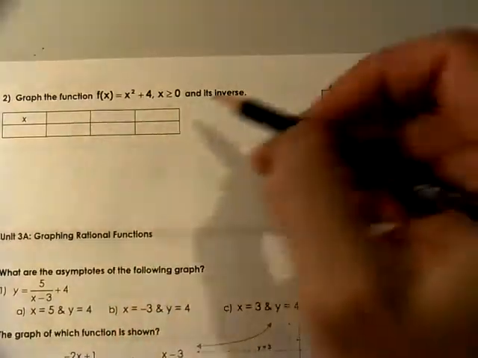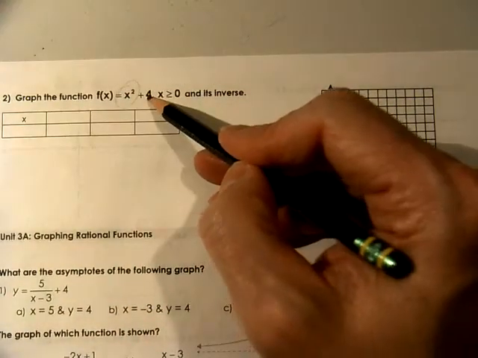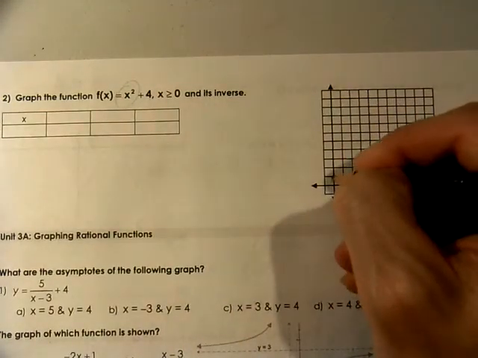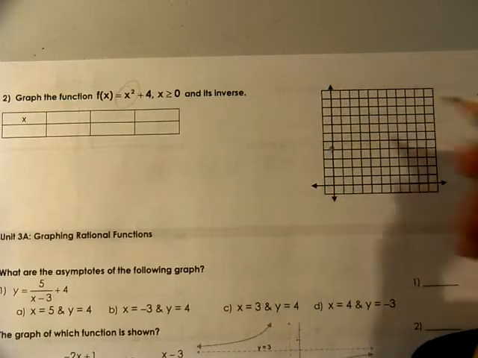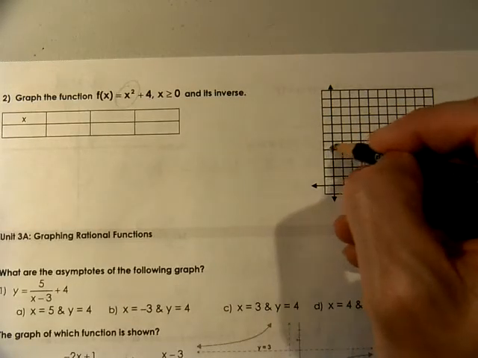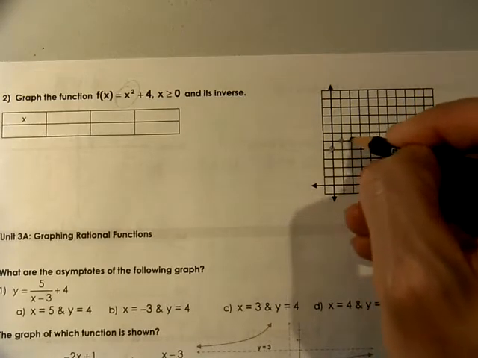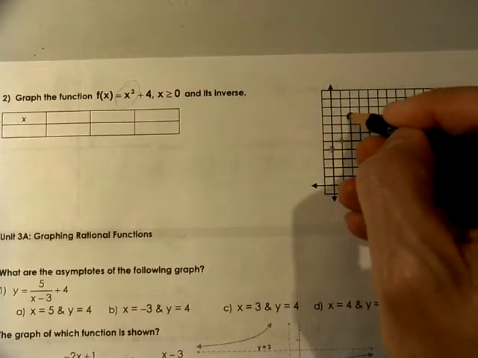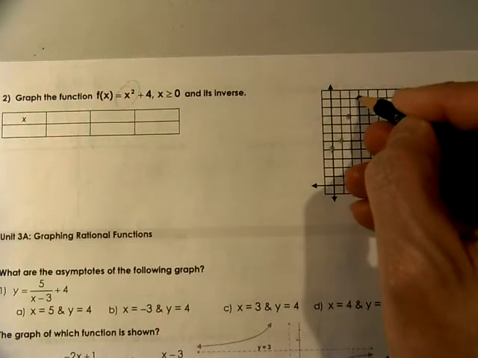We're going to graph here. So this is a quadratic that's been translated up 4 units. Now we know that for the parent function, when x is 1, y goes up 1. When x is 2, y goes up 4. When x is 3, y goes up 9.